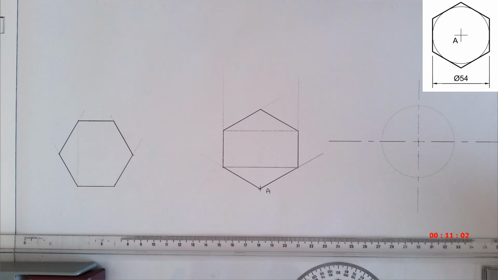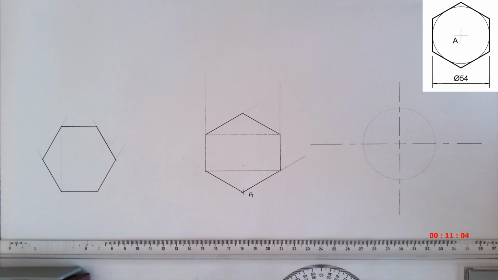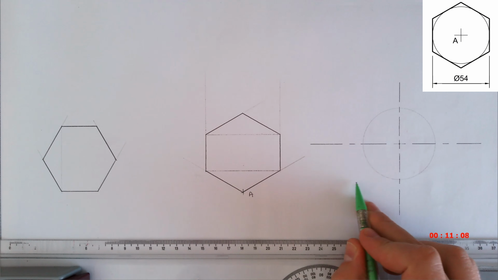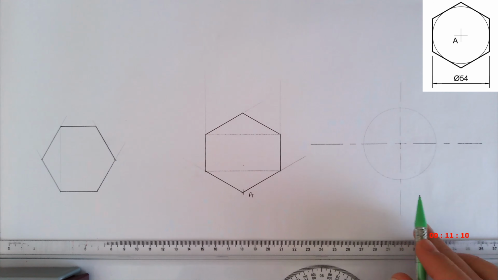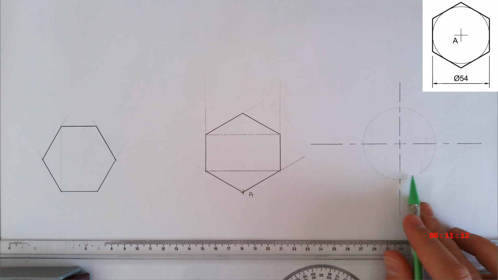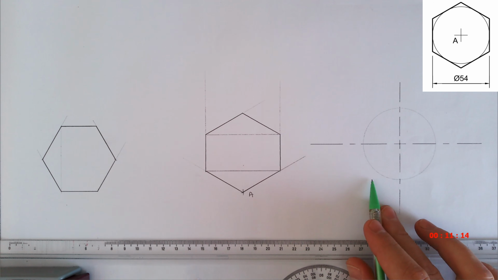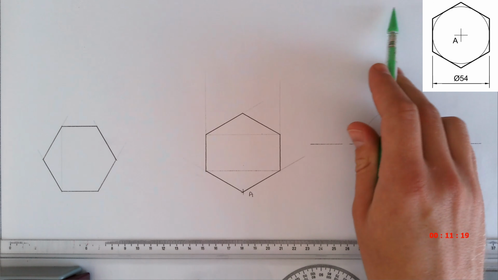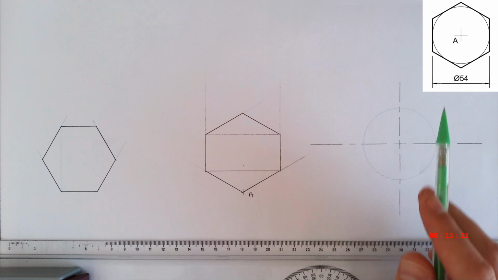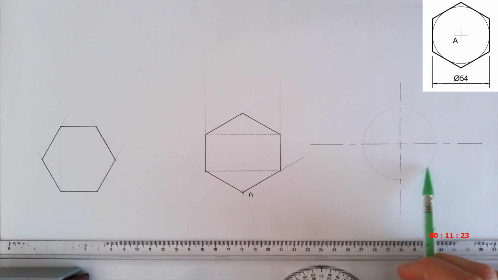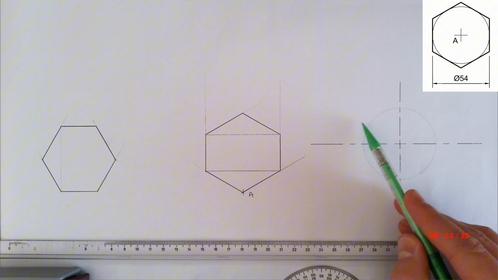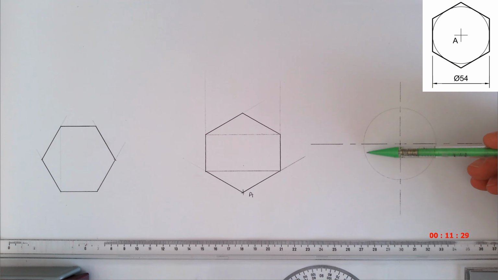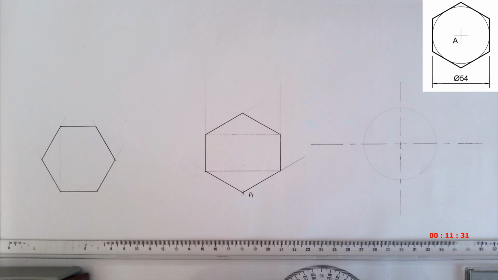All that we need to do now is draw tangent lines, meaning they are lines that only touch the arc of the circle. The lines are not allowed to go through the circle, but they should rather touch the arc of the circle. And because it's in this orientation, I know that these lines here should be at 30 degrees, 30 and 30, and then the two vertical lines running down here on the left and the right.